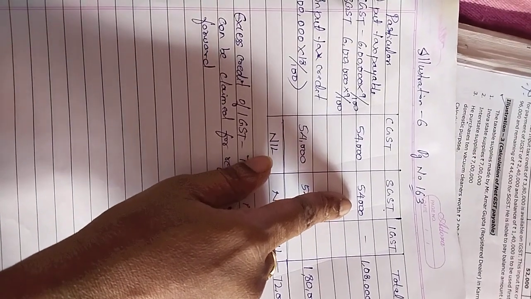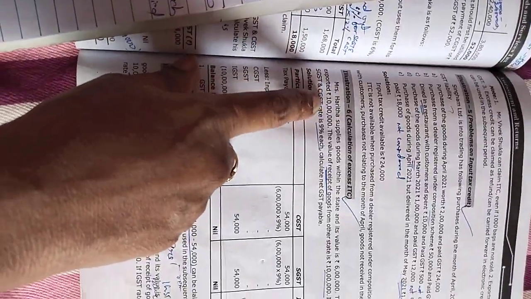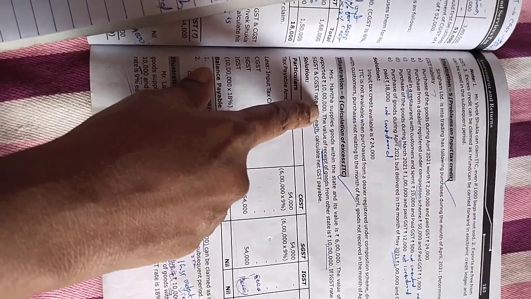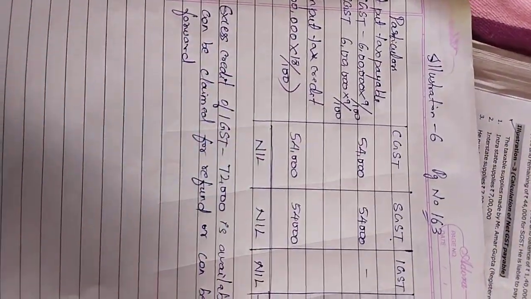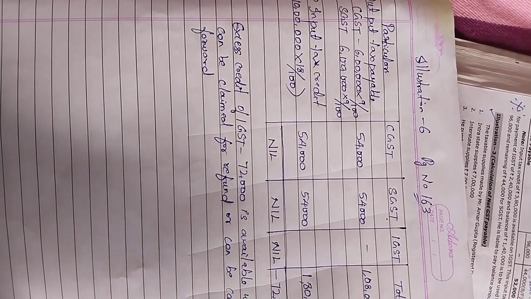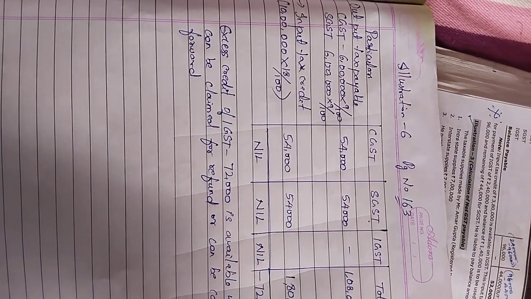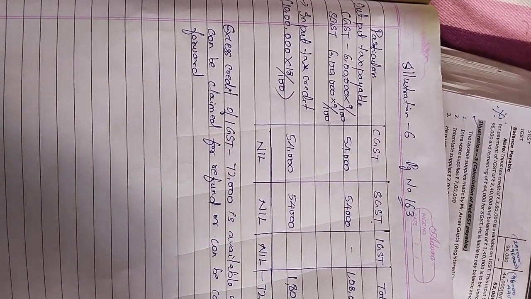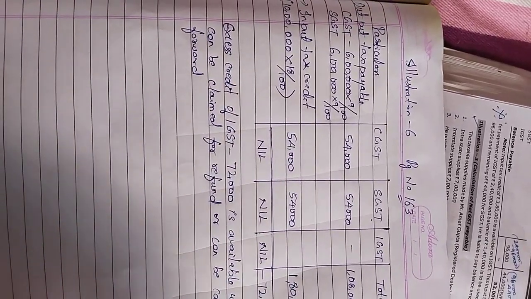Now if you see IGST, they have given in the problem that the value of goods exported is 10 lakh. But we know that exports are exempted from taxation. So we are not going to consider that 10 lakh for calculation of IGST. IGST will be calculated only if it is imports or if it is to do with anything out of the state, interstate, right?